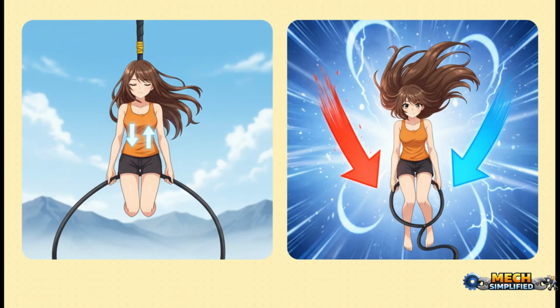Okay, this is a really crucial distinction to get. On one hand, you've got static equilibrium. That's our jumper just hanging there, totally still. The forces cancel each other out, zero motion. But then, on the other hand, there's dynamic equilibrium. This is what's happening during the bounce. The accelerating force of the mass is in a constant battle with the restoring force of the spring. It's a balanced fight for sure, but it's a fight that's in motion.